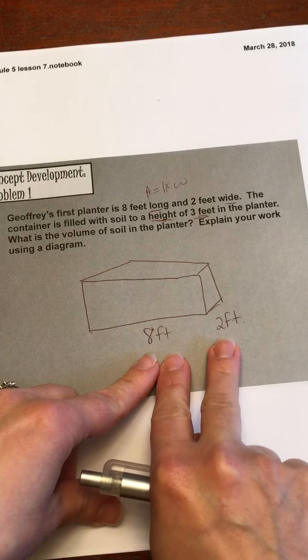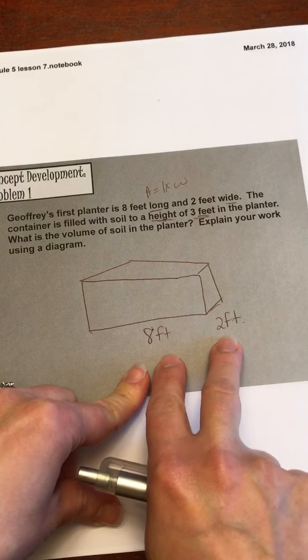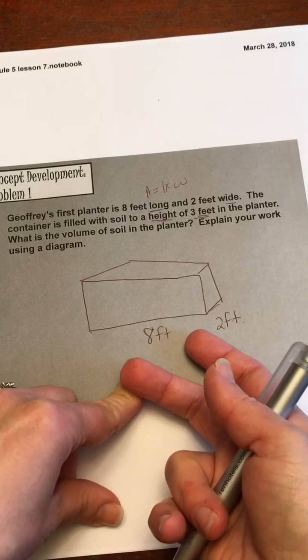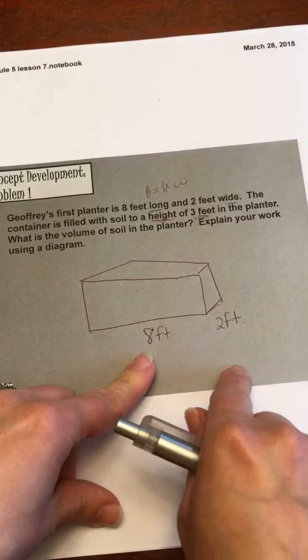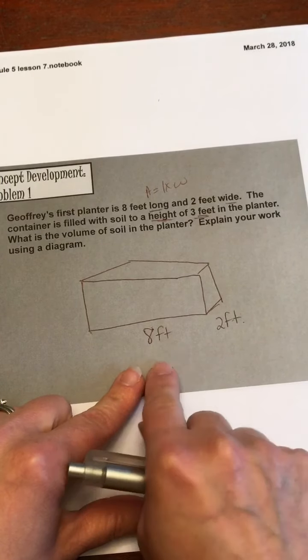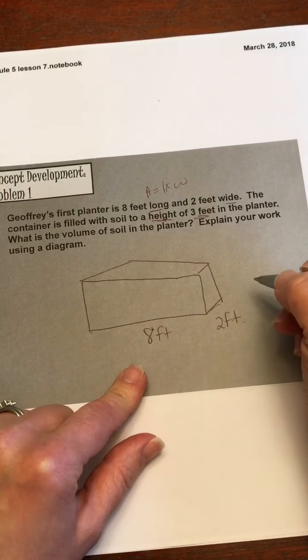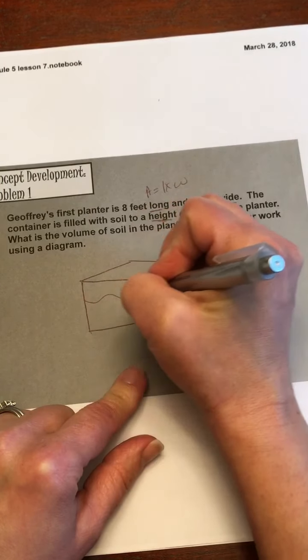Oh my goodness, the commutative property tells me that 8 times 2 and 2 times 8 are the same thing. So it doesn't matter which order I put them in. But that's going to be my planter. And then it's filled with soil.